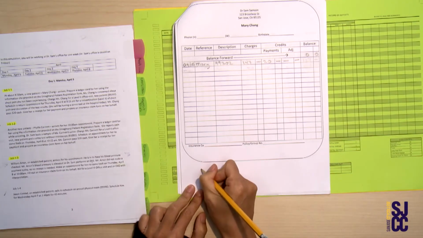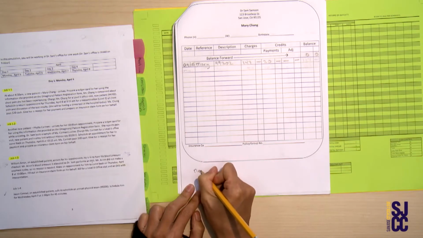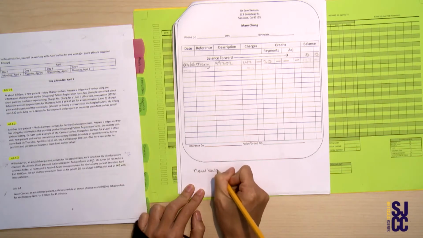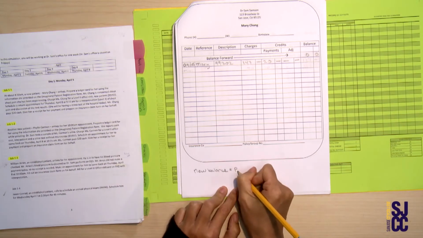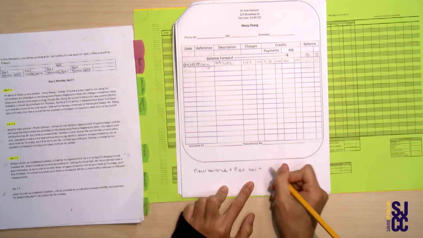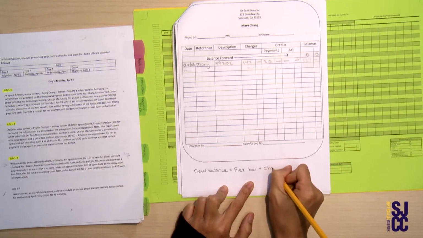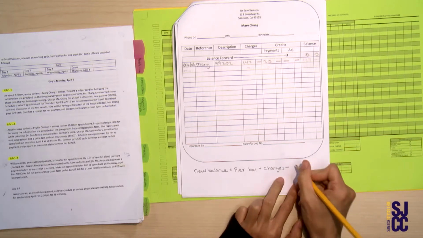Let's do, I'm going to just write down the formula here for how to calculate the new balance. The new balance for a patient is equal to their previous balance plus charges minus payments minus adjustments.